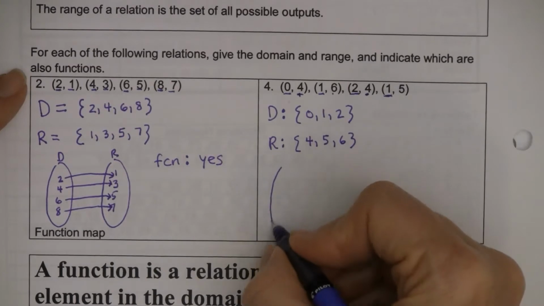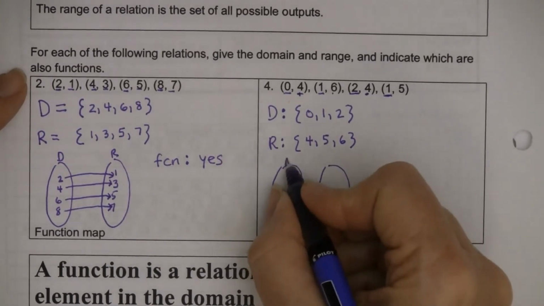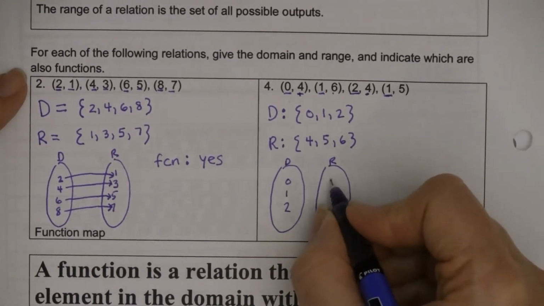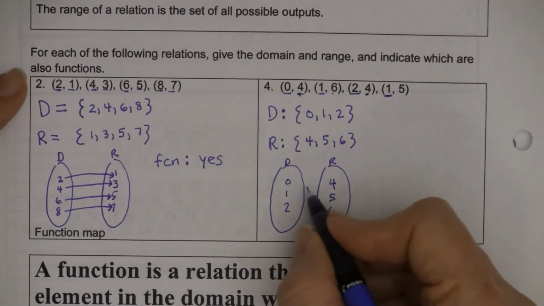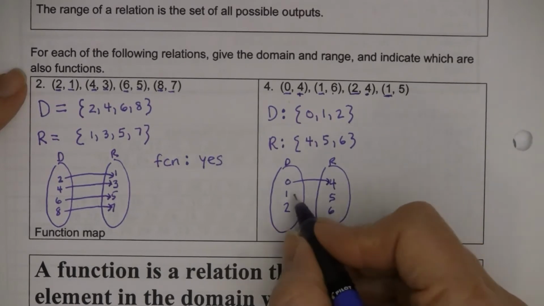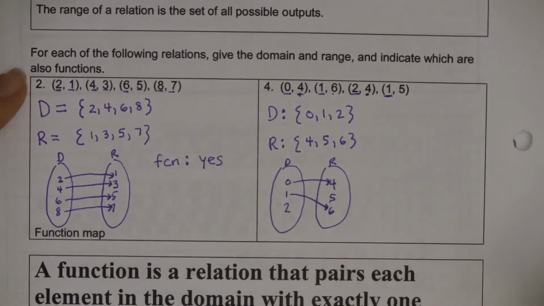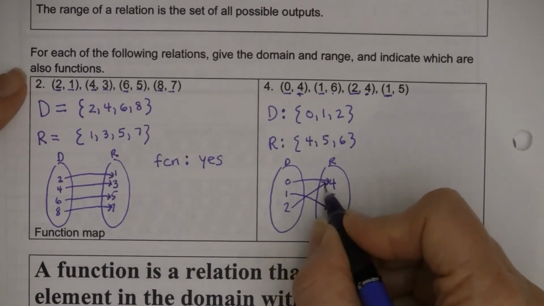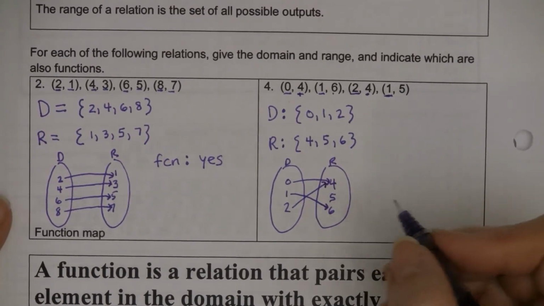And so you can do your little function map. And so this is our domain and this is our range. 0, 1, and 2 for our domain. 4, 5, and 6 for our range. And 0 maps to 4. And 1 maps to 6. So all of this is fine. This looks just like a function. And 2 maps to 4. And that's fine. And here's where the problem is: 1 maps to 5.